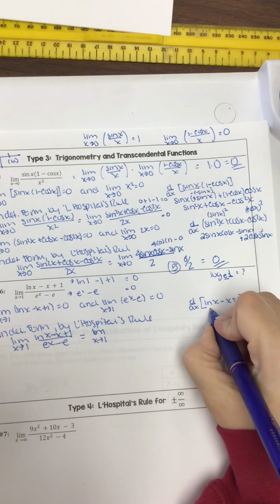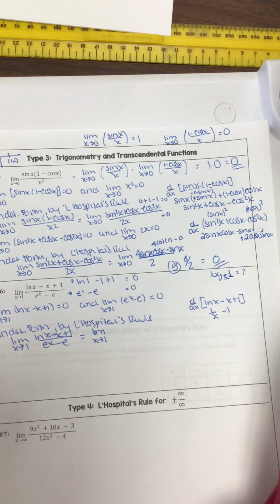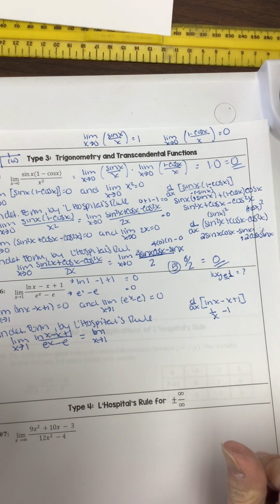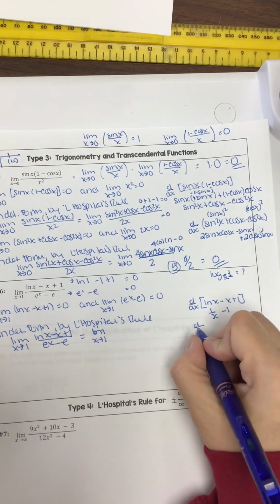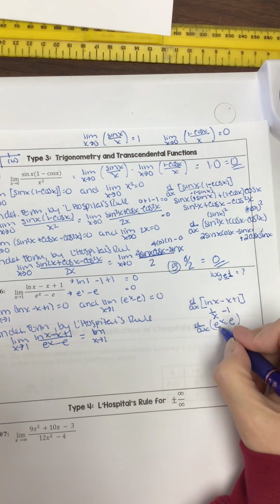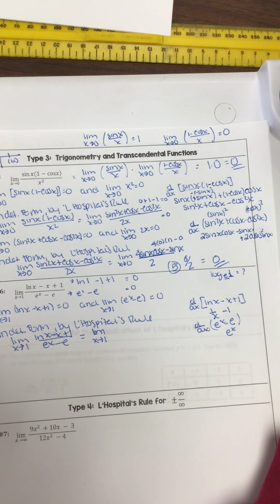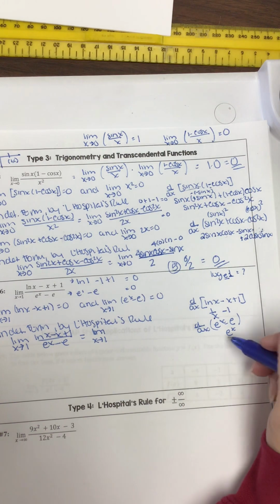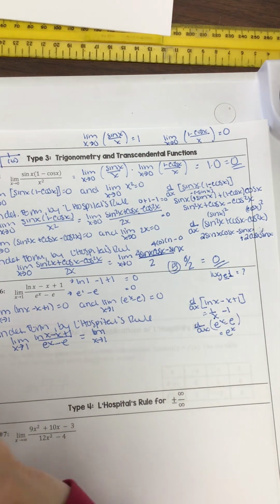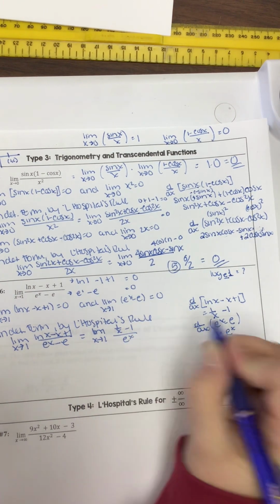Natural log of x, the derivative is 1 over x, correct? Minus 1. And then the derivative of e to the x minus e. Well, the derivative of e to the x is just e to the x, correct? And e is just a number, so it's 0. So you just get e to the x. So we have 1 divided by x minus 1 over e to the x.